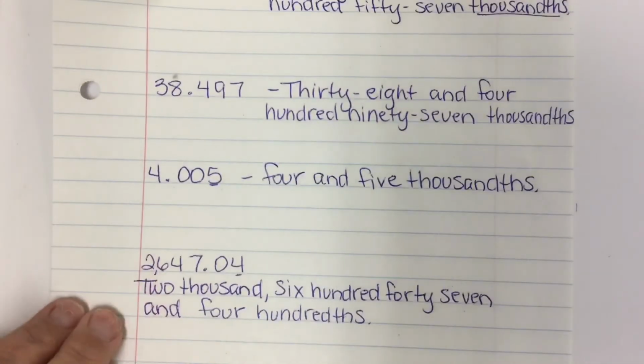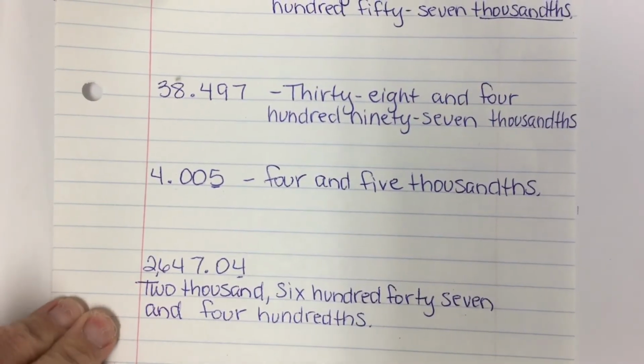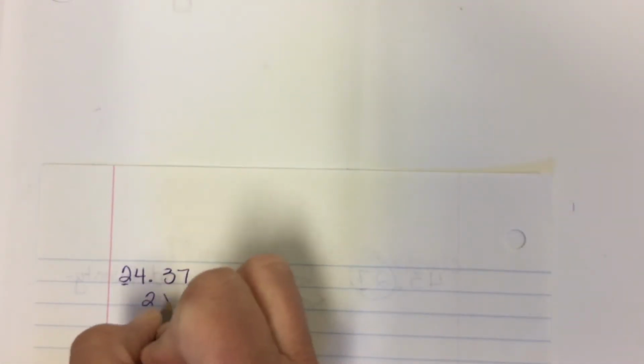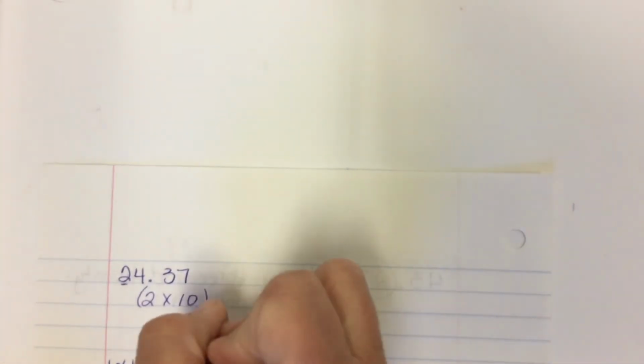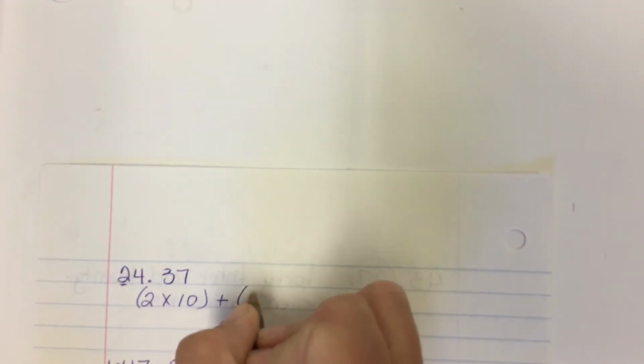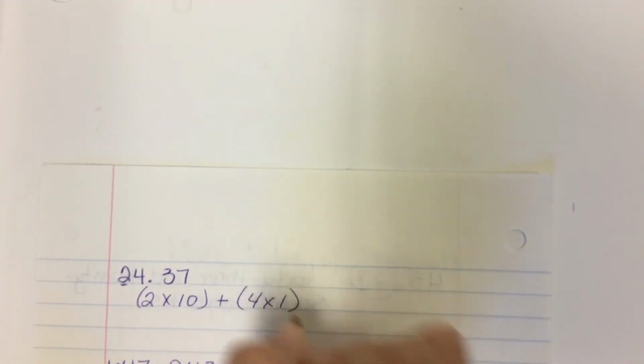Okay, so let's look at some in expanded form. Let's look at this one. It says 24 and 37 hundredths. If we're going to put it in expanded form, the 2 is in the tens place, so I'm going to put 2 times 10 inside parentheses. Add a plus sign. The next number is 4. The 4 is in the ones place, so I'm going to put 4 times 1 inside parentheses.